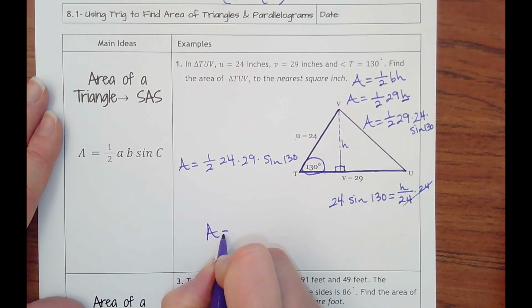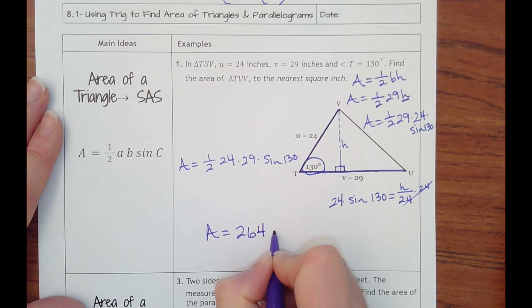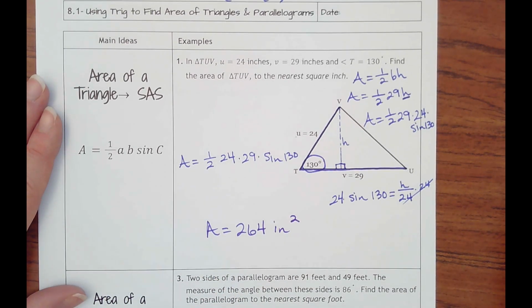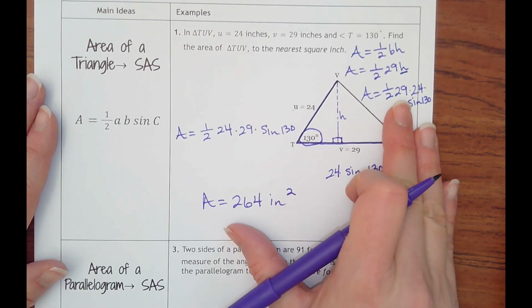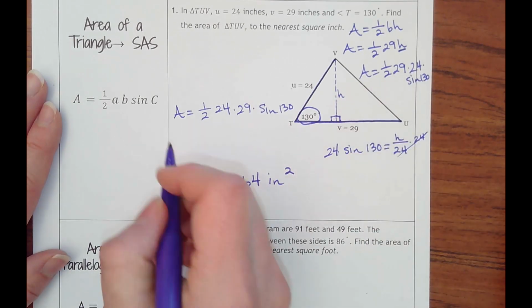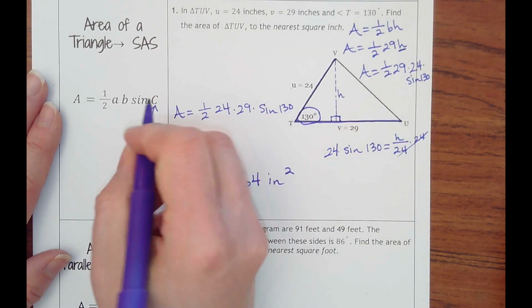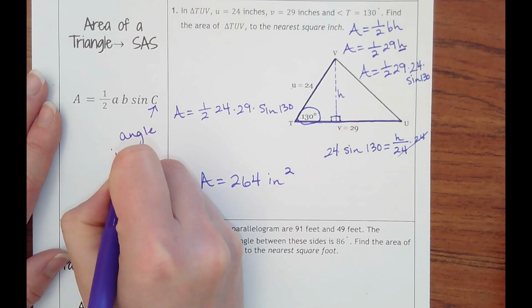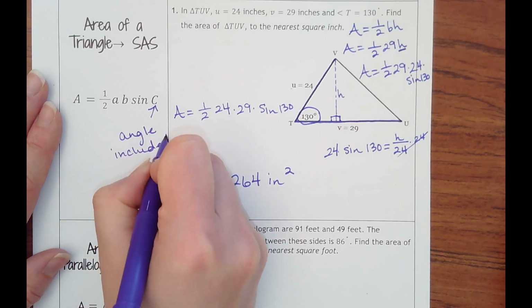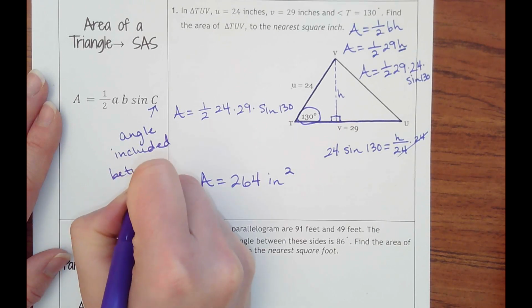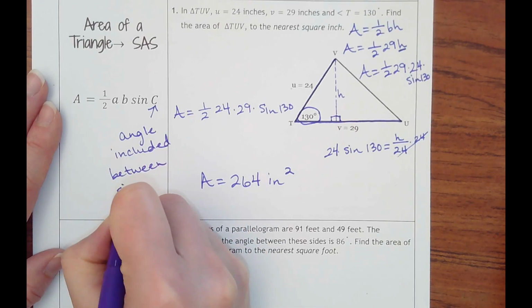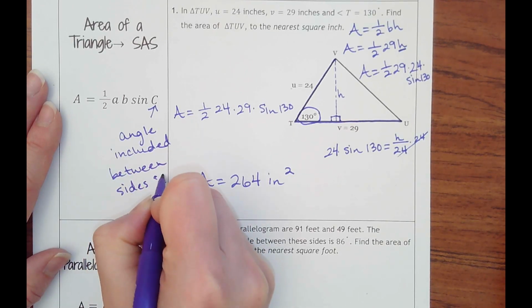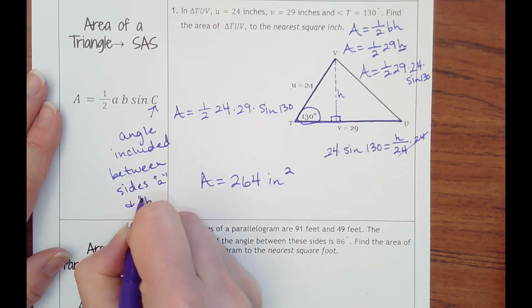So area is 267 square inches. Okay, so again, I just proved why this formula does work, but again, this angle here is the angle that is included between sides, I'm going to say a and b.